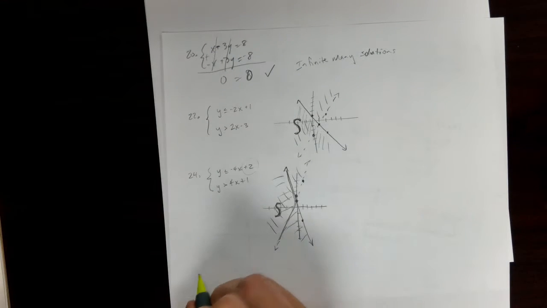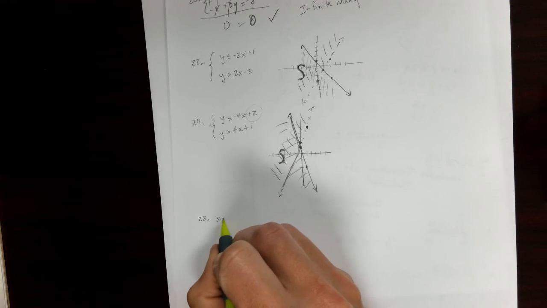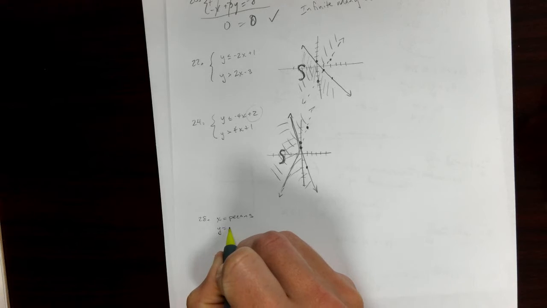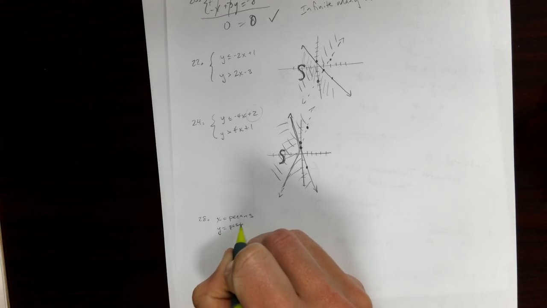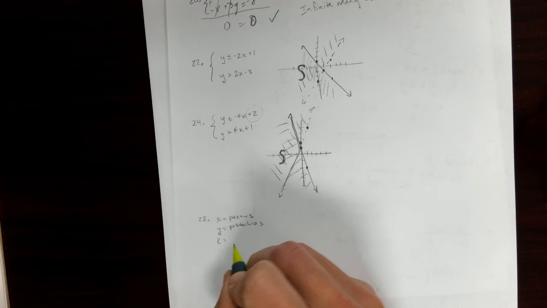All right, so 28. Let's define our variables, right? So we're going to say that x is going to be equal to pecans. We have y, let's say that's equal to the pistachios. And then z can be equal to the dried bananas.